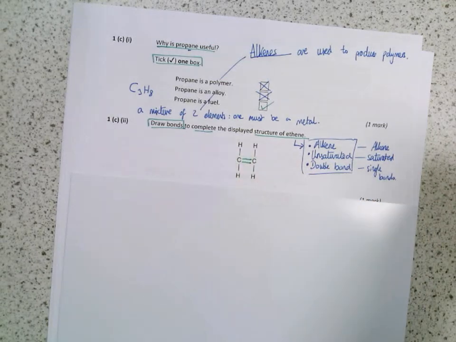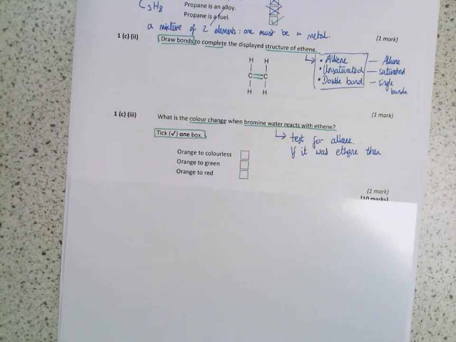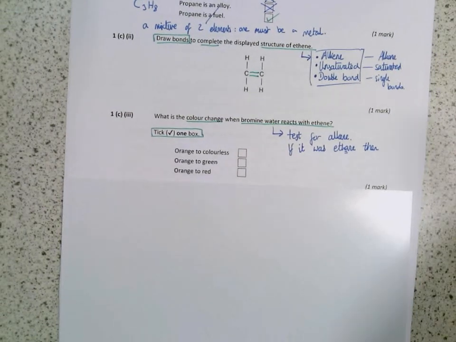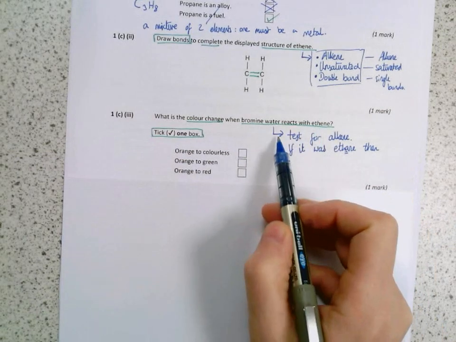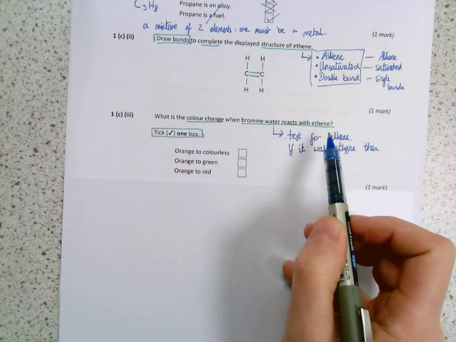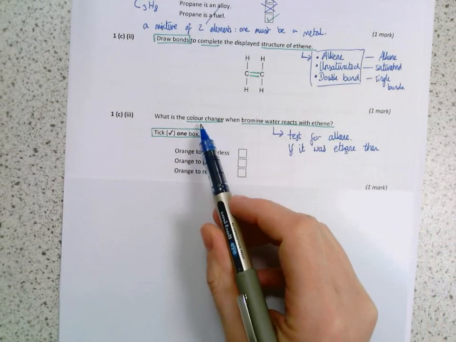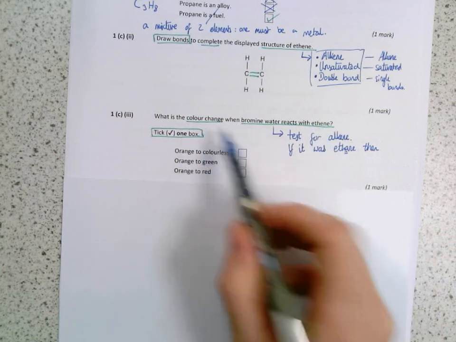Okay, those bonds can react elsewhere, which means alkenes are more reactive than alkanes. What is the colour change when bromine water reacts with ethene? Next question, we need to tick one box. Reading this, you should have thought bromine water is the test for whether something is an alkene or not. If it is an alkene, then there will be a colour change, as this question suggests. So ethene is an alkene, there is going to be a colour change.